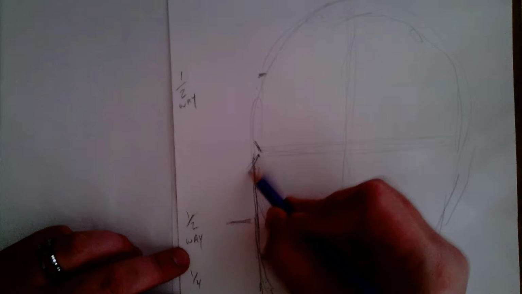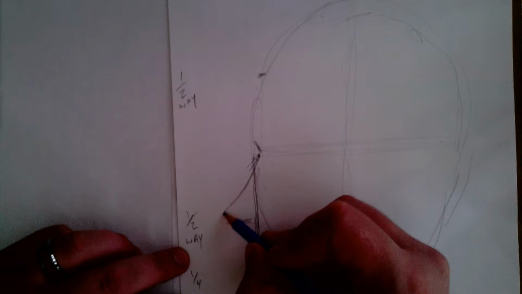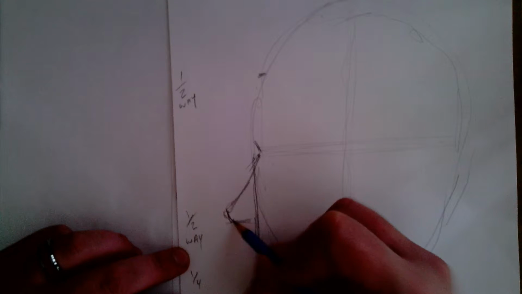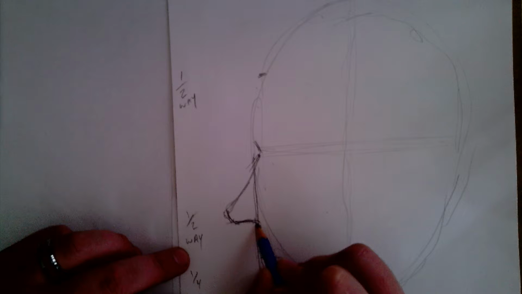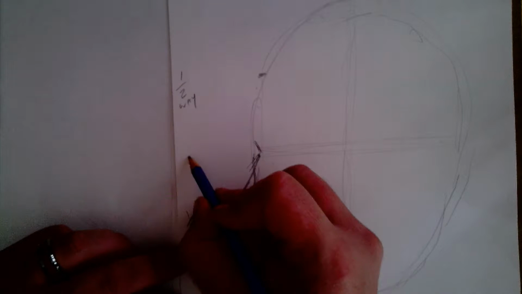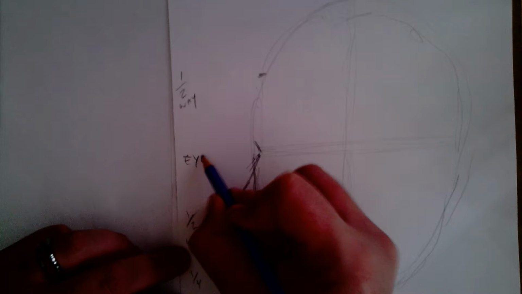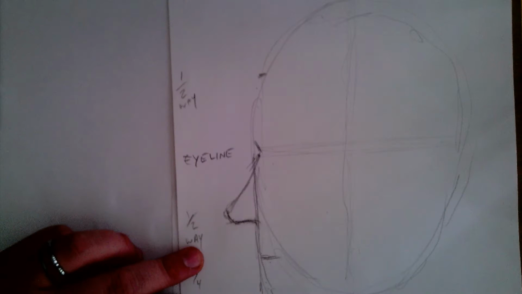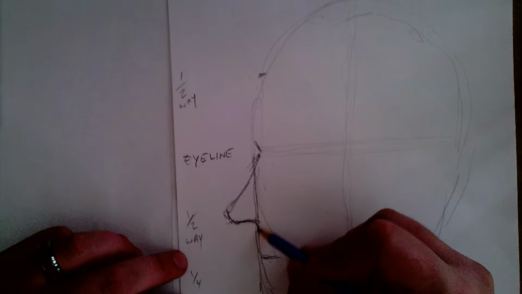Now I'm making a little indent for where the top of our nose begins, and then I'm going to bring my nose down. Looking back at this in retrospect, I think my nose might be a little too large for this particular face. It definitely doesn't match my large nose, but I can fix that the next time I draw.